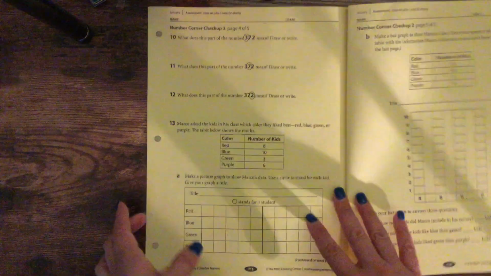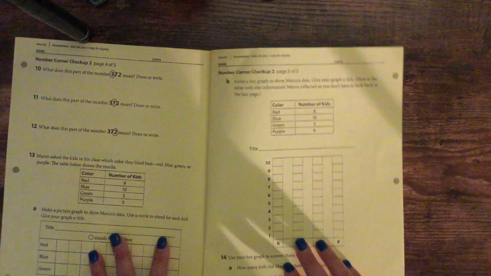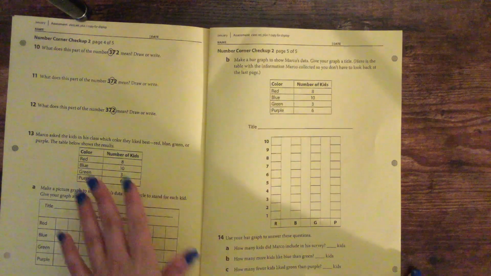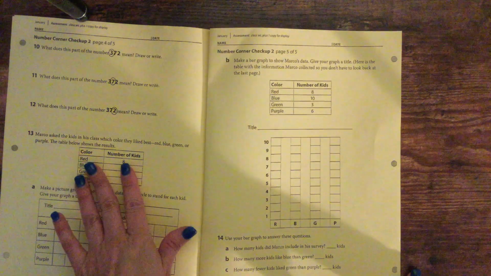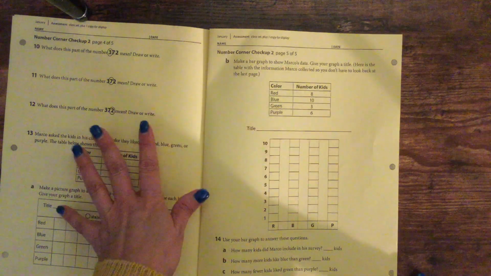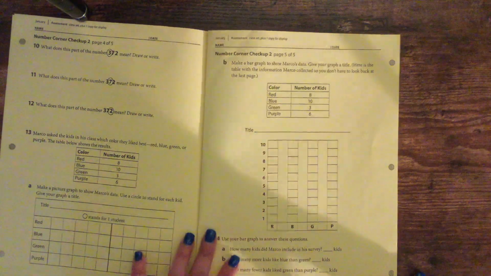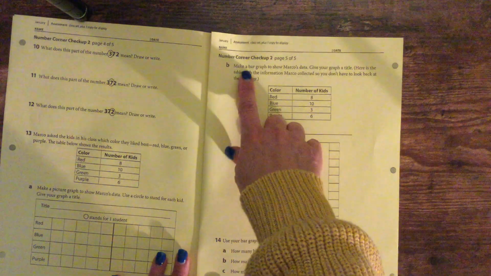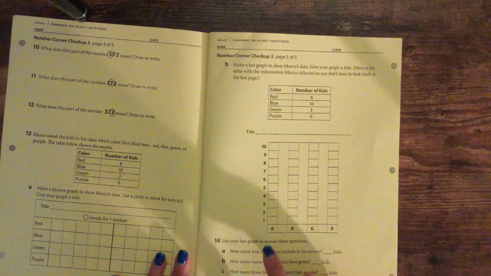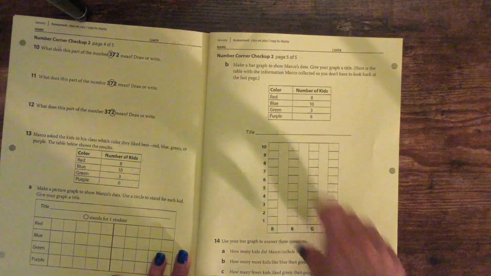All right, next we're going to go over to the next page. Just a second. And we're going to look at part B of that question. So what we did was we moved the table that was over here on the other page. It's the same exact table, so you don't have to go back to look at the data. The data is right here for you. Part B says, make a bar graph to show Marco's data. So this time we're going to make a bar graph to show.